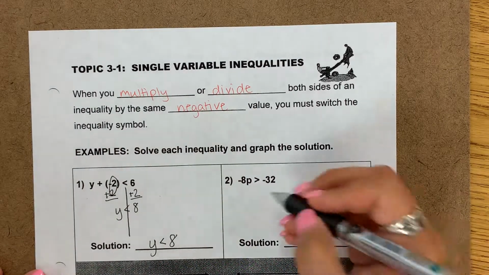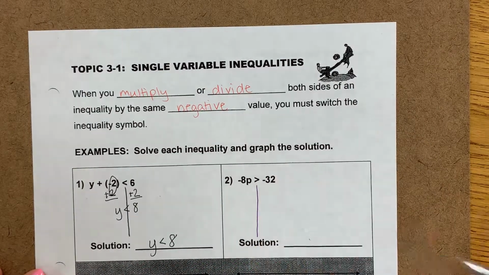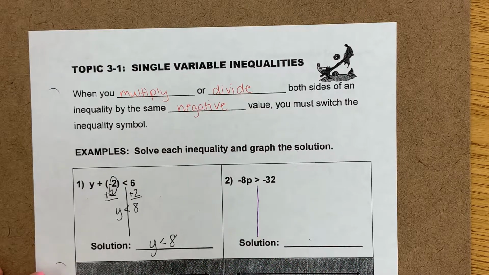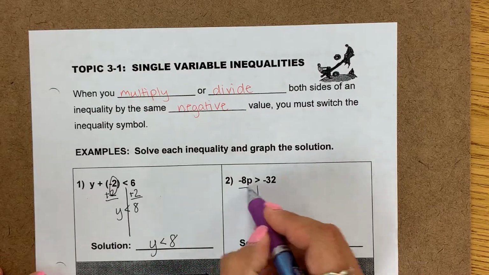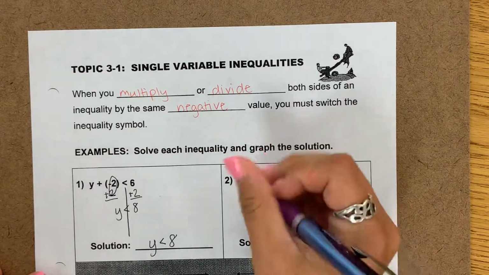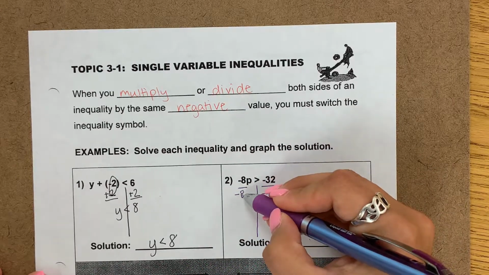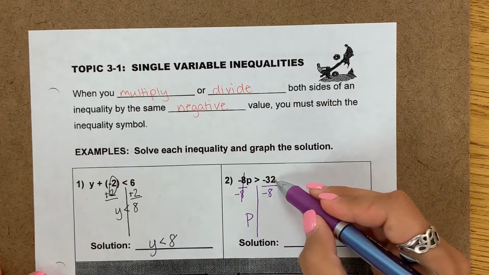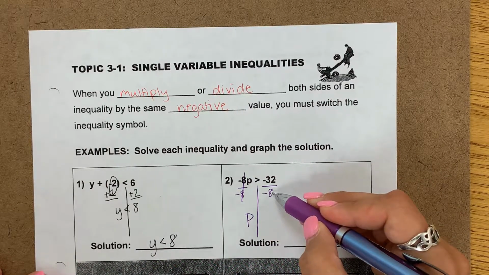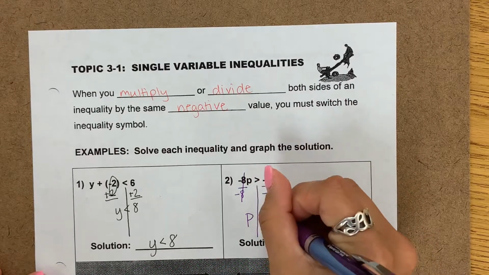Next problem we have: negative 8p is greater than negative 32. So on this one, negative 8 and p are being multiplied together, so we have to do the opposite, which is division. We divide both sides by the negative 8. On the left side, the negative 8 divided by negative 8 is going to 1 out. We bring down the p. Negative 32 divided by a negative 8 gives us a positive, and then 32 divided by 8 is 4.